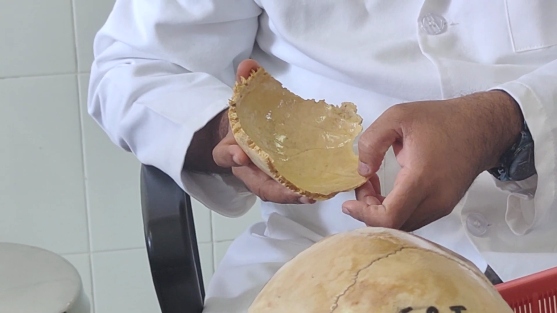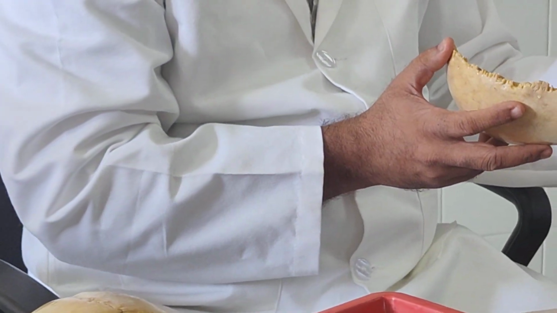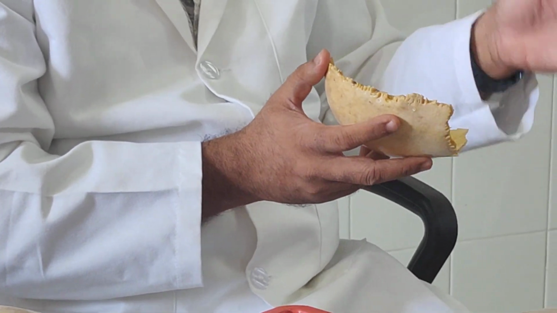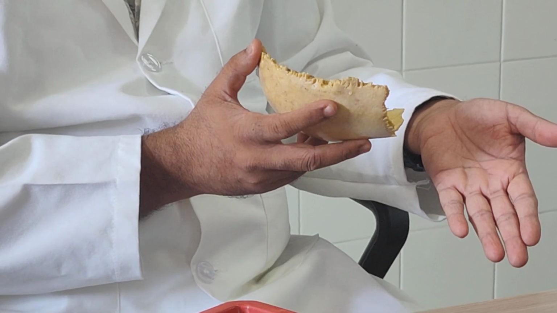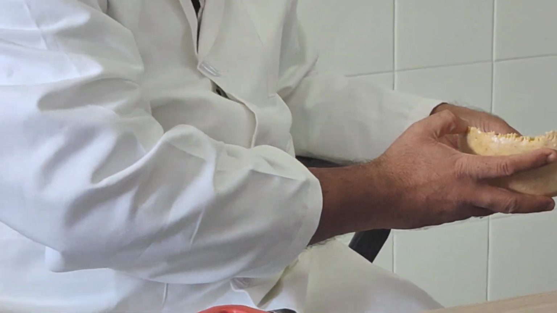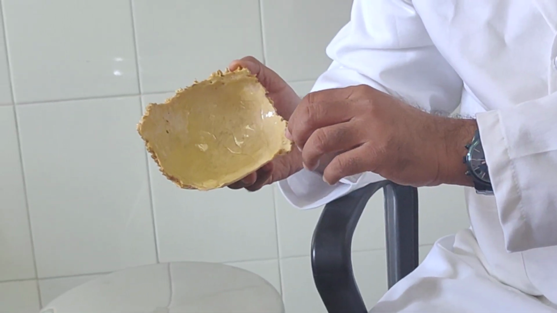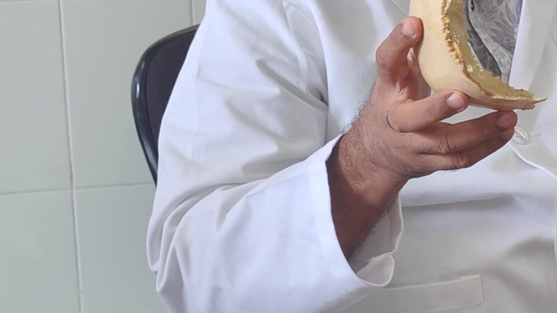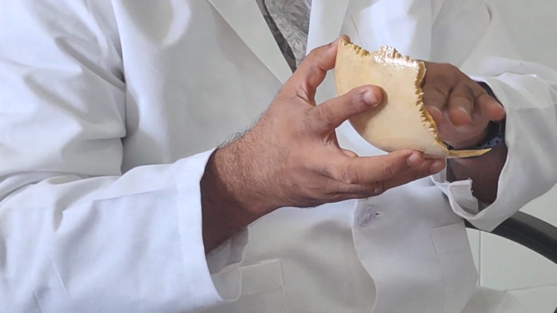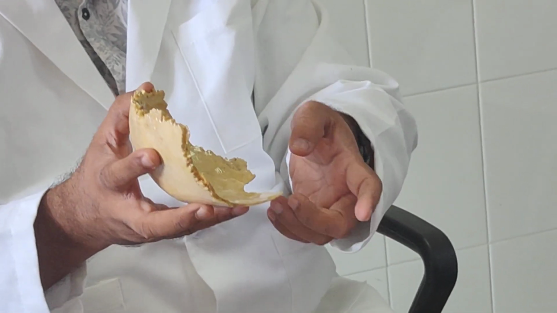So this groove is for the middle meningeal. The name is middle meningeal artery, but this groove is for the middle meningeal sinus. The sinus lies exterior to the artery. Clear? And also this groove at the posterior inferior angle is for the posterior division of the artery and sinus. So internally you will get two grooves: anteriorly, the anterior division, and posteriorly, the posterior division.